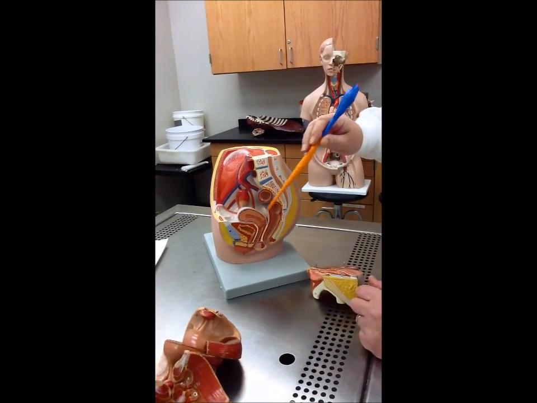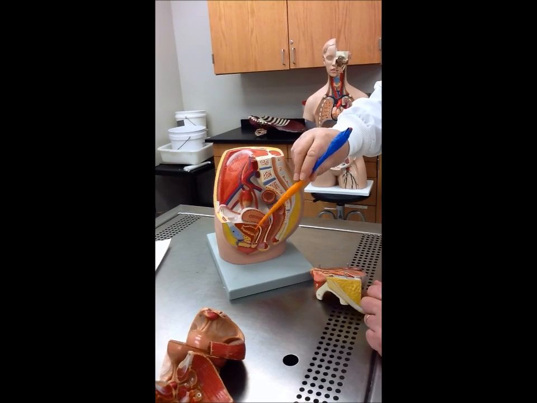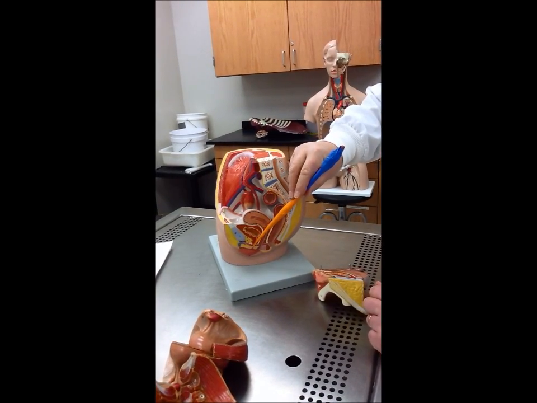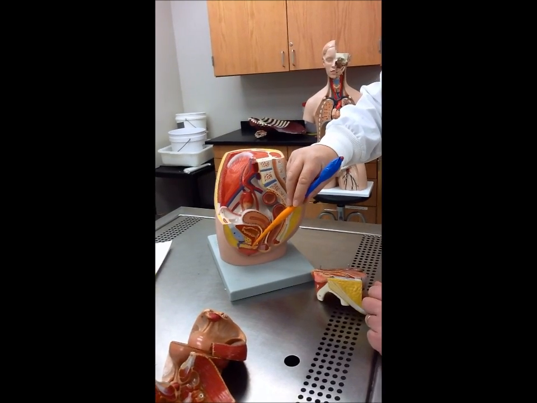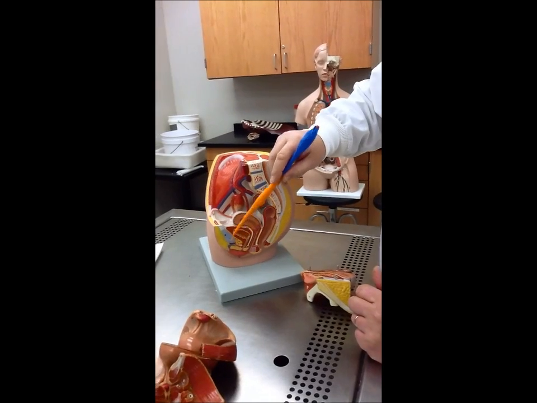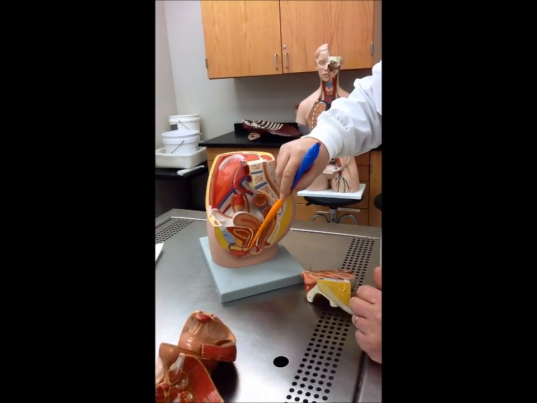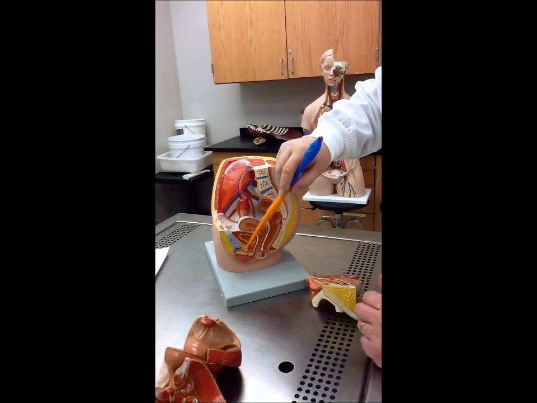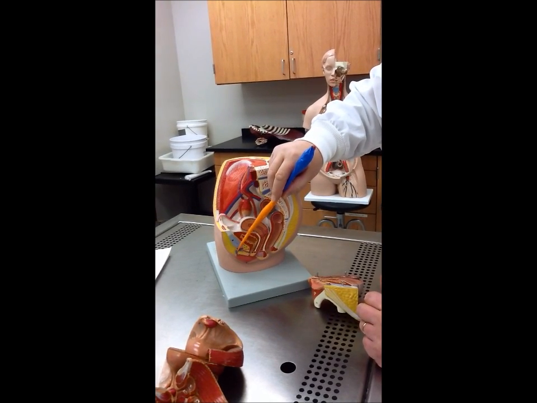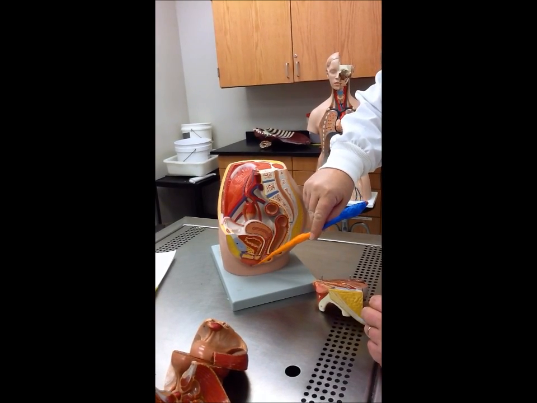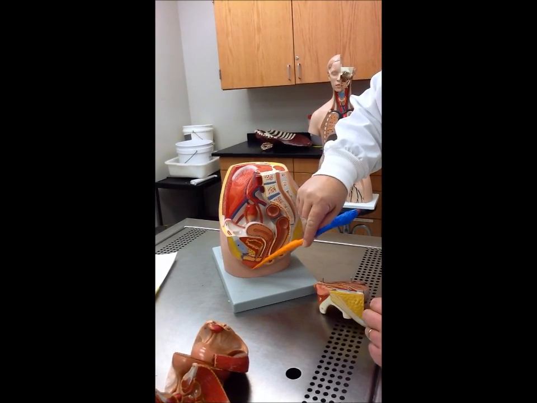As we can see, the urinary bladder. Here's the external urethral opening, or meatus. Here's the vagina, clitoris, outer genitalia.